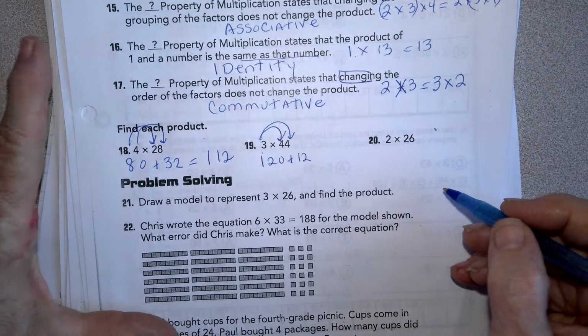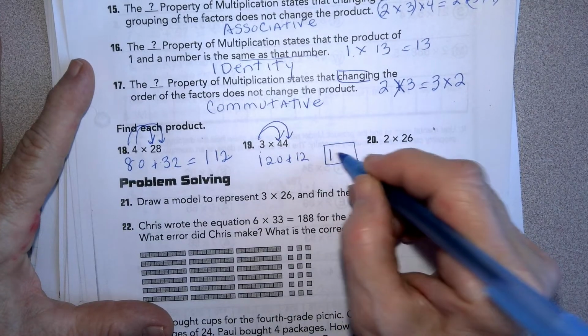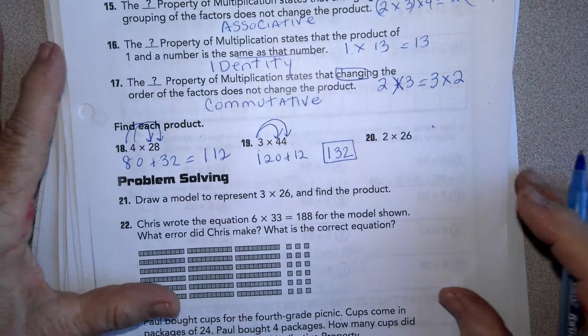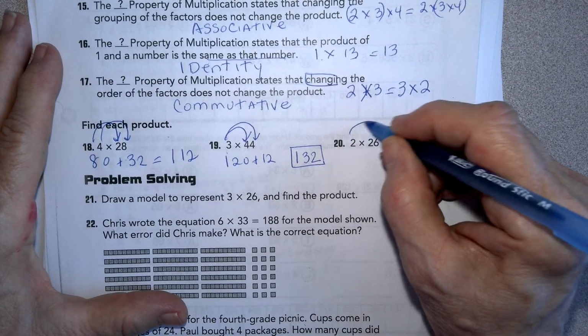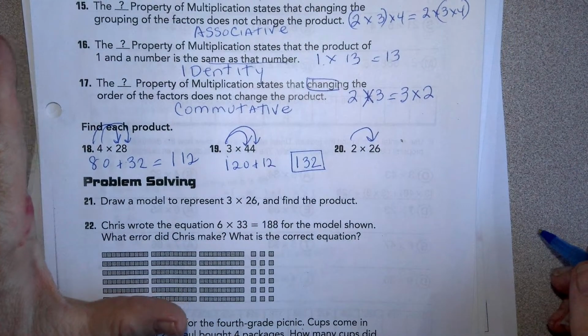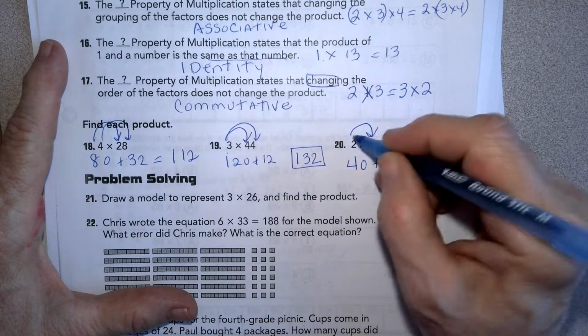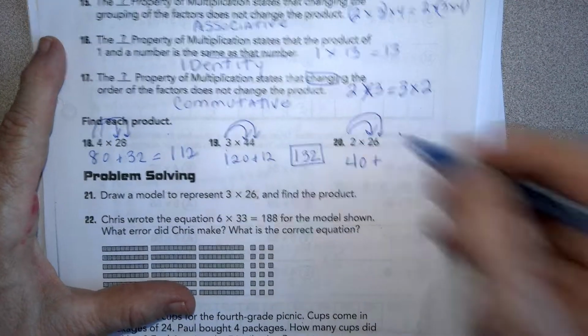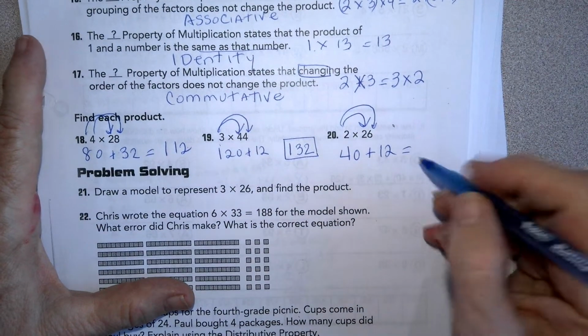What's your final answer? 132. That's it. Then 2 times 20, 40. Good job. Plus 2 times 6. 12. Your final answer is?